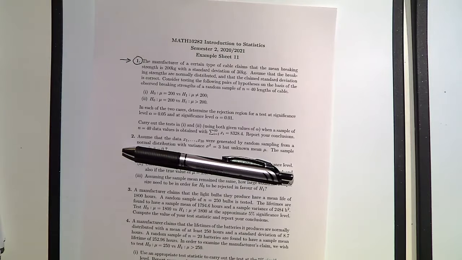Basically there are 4 different tests, right? Tests for population mean when the population variance is known, when the population variance is unknown, and tests for population standard deviation, and tests for population proportion.